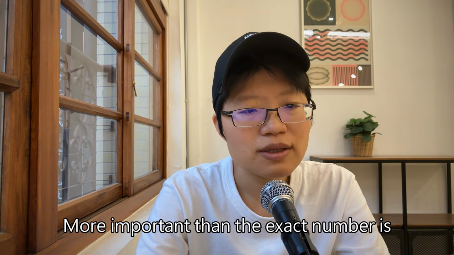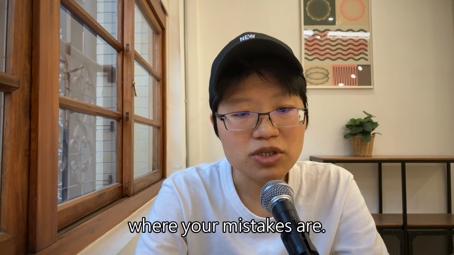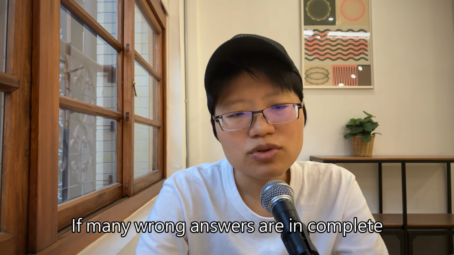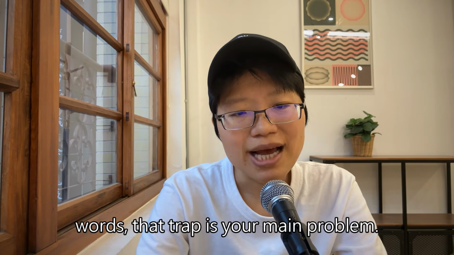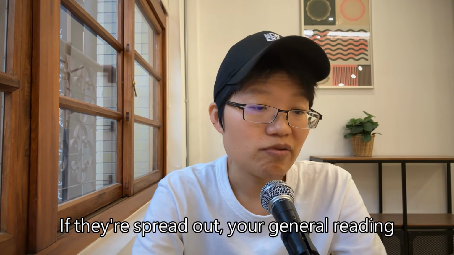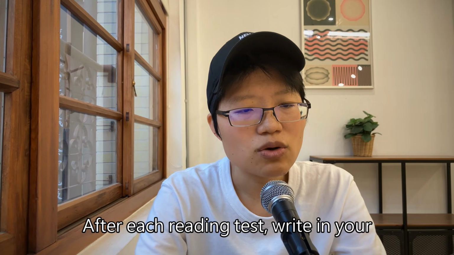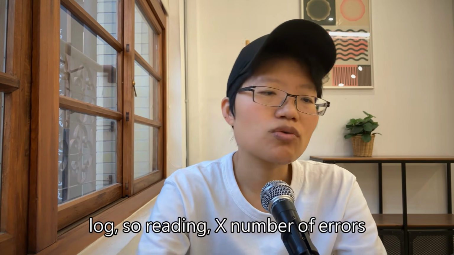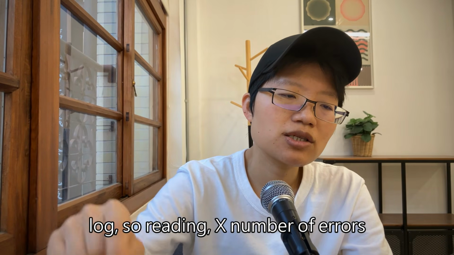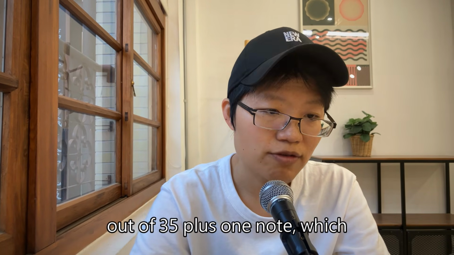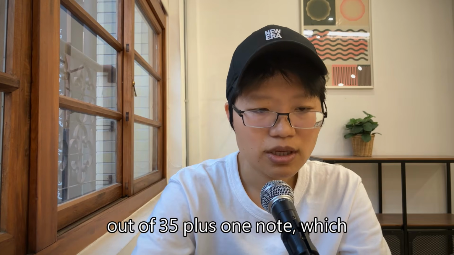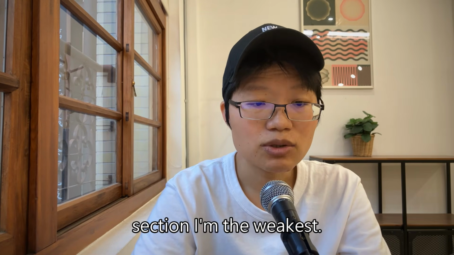More important than the exact number is where your mistakes are. If many wrong answers are in complete the words, that trap is your main problem. If they're spread out, your general reading habits probably need more work. After each reading test, write in your log: reading, X number of errors out of 35, plus one note on which section I'm the weakest, for example, complete the words.